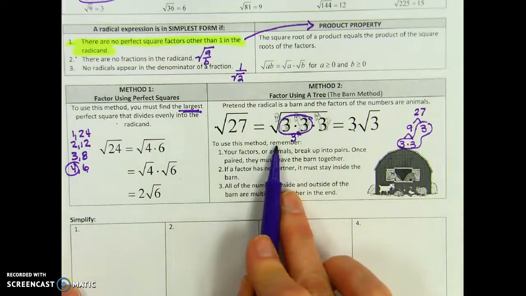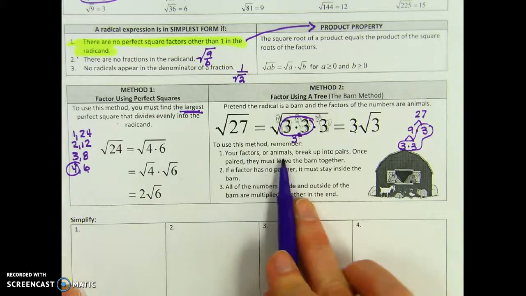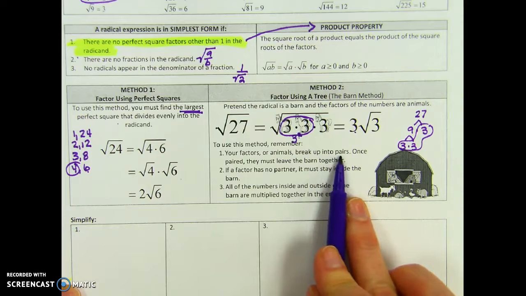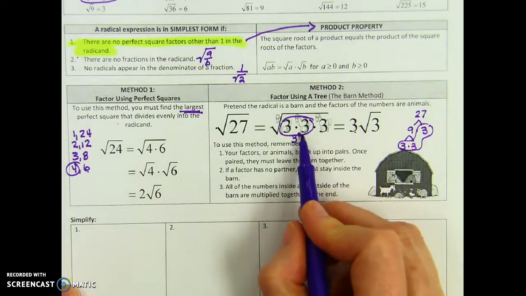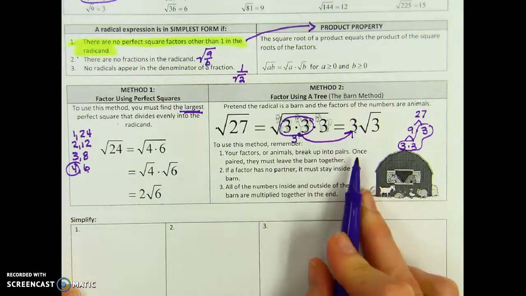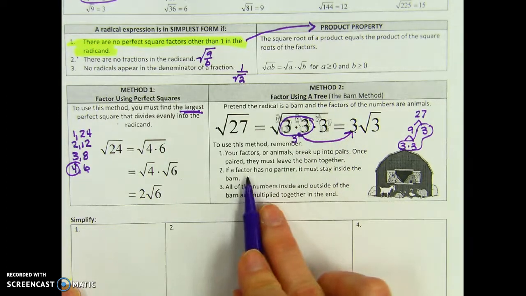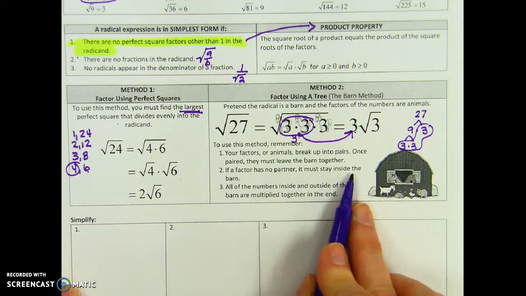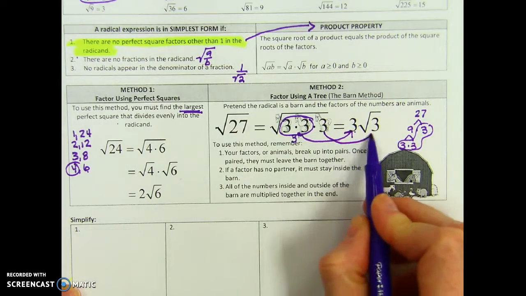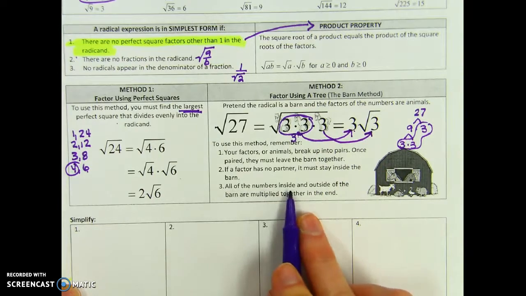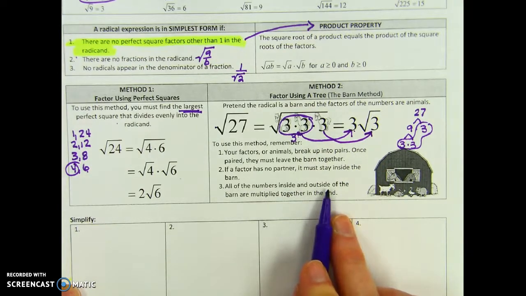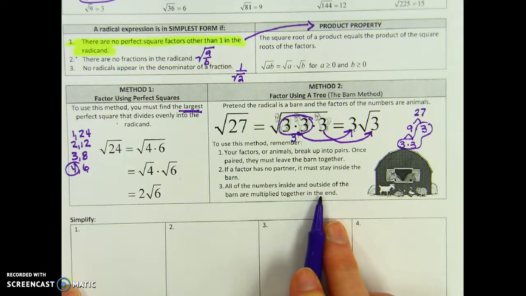To use this method, your factors, or animals, break up into pairs. Once paired, they leave the barn together. So these here are left as 3. If a factor has no partner, it must stay inside the barn. This one here stayed inside the barn. All of the numbers inside and outside of the barn are multiplied together in the end.